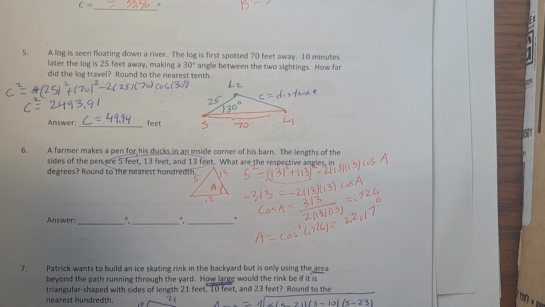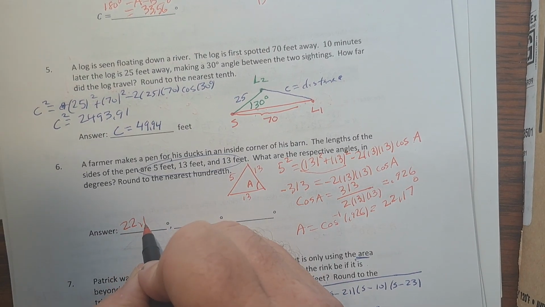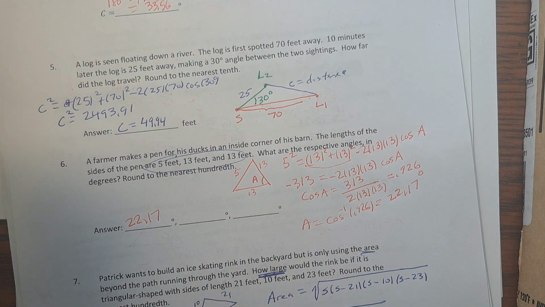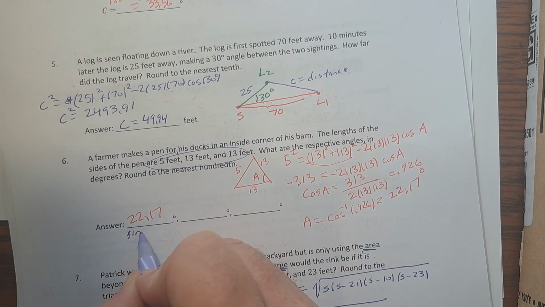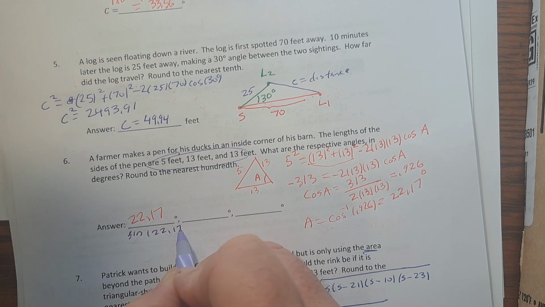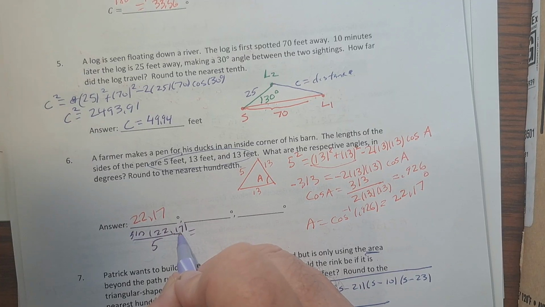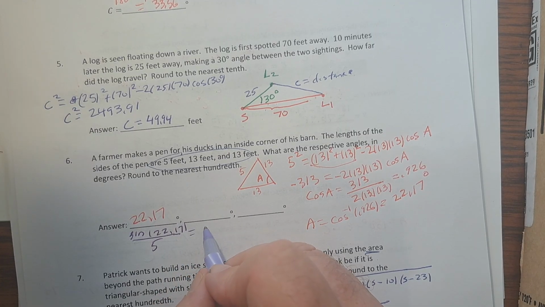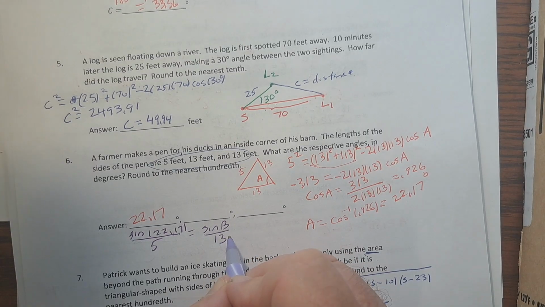Okay, it wants all the angles, so one will be 22.17, then we'll go get the others. Now that I've got an angle across from a side that I know its length, I can use law of sines and say that the sine of 22.17 divided by 5, the length of the side opposite, is equal to, let's call it B, sine of B divided by 13.